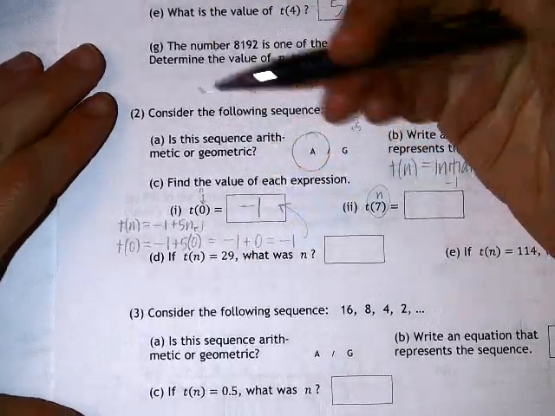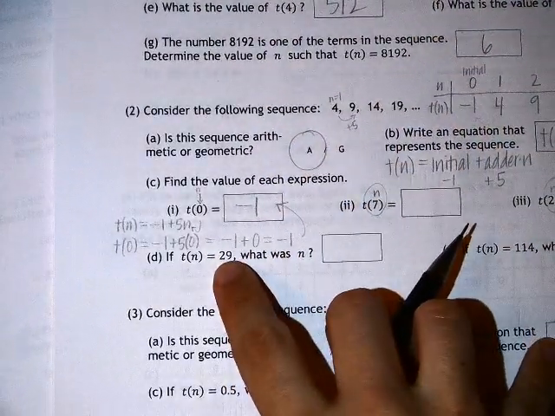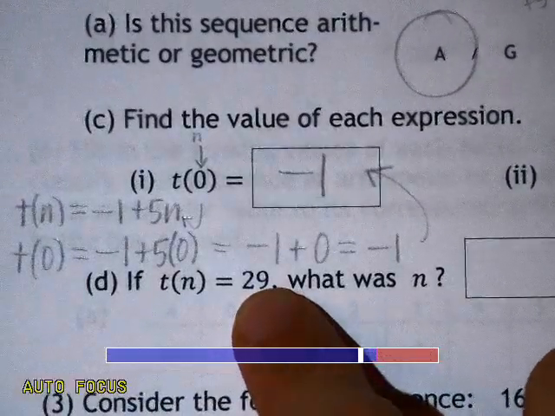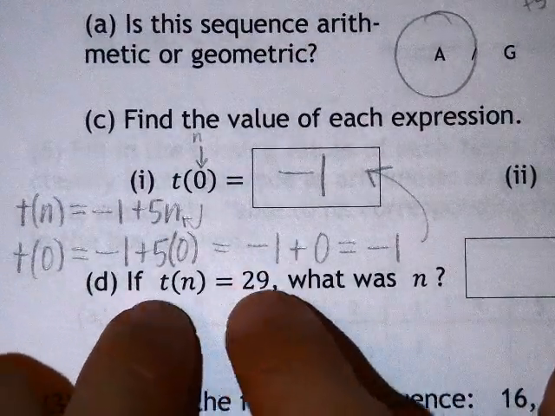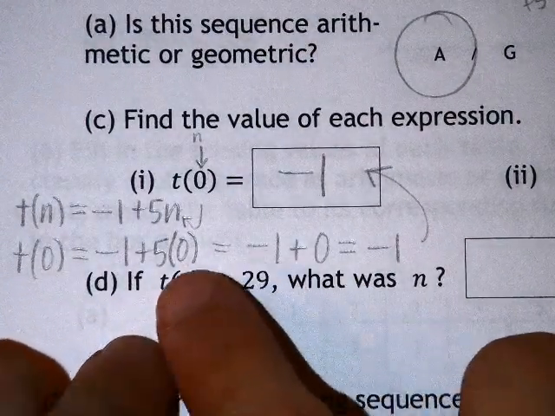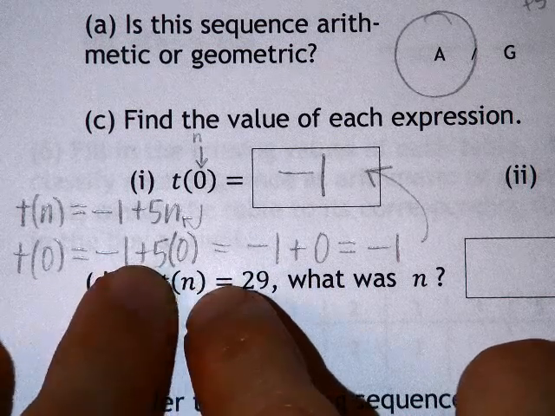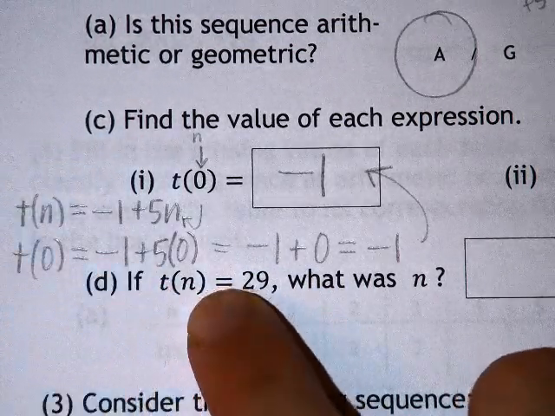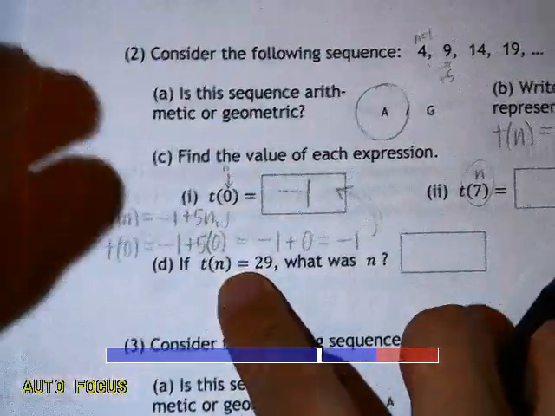In question number 2, letter D, you're probably noticing it's not quite the same as letter C because of the way it looks. T of n equals 29. That 29 is not in the parentheses where the n is. So think logically about this. And I'm going to refer back to my table for a second.